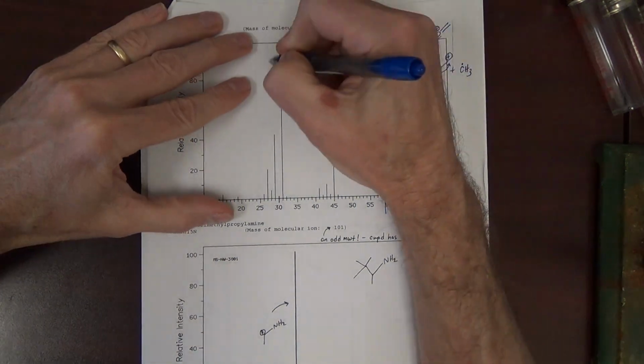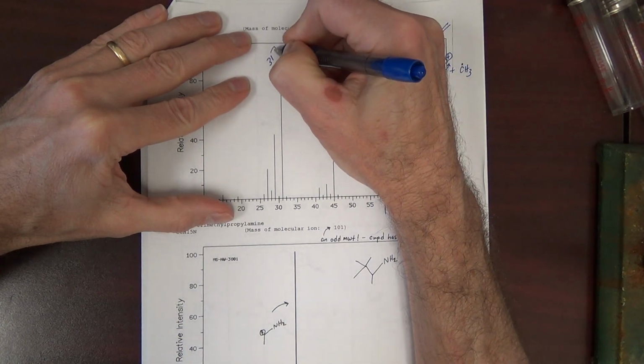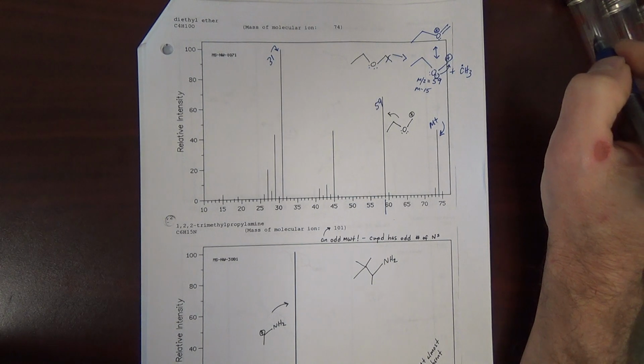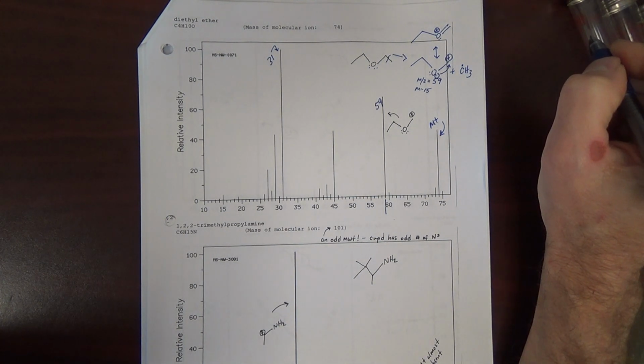What is the base peak? The base peak is 31. What could 31 be? Actually, I'm not quite sure what 31 is, and that's kind of odd here.